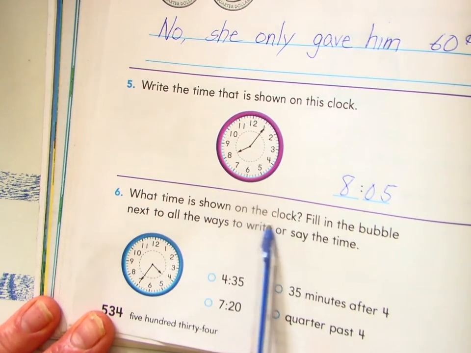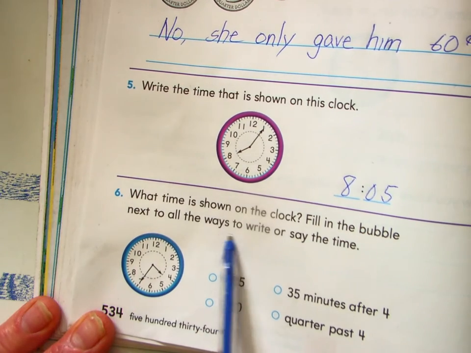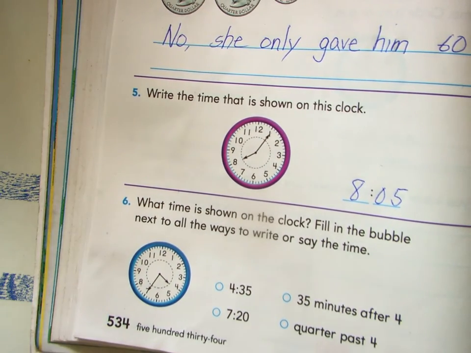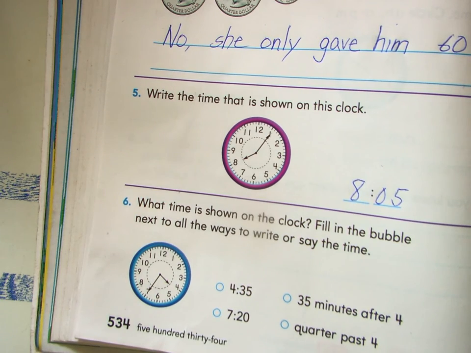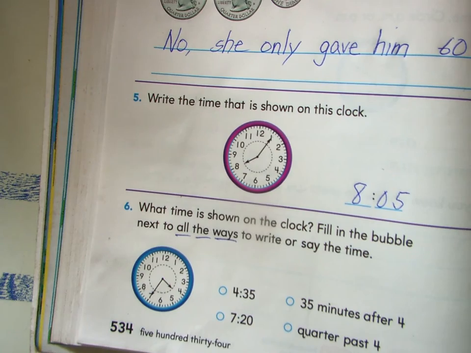What time is shown on the clock? Fill in the bubble next to all the ways to write or say the time. Okay, you can do that one by yourself too. But remember, it says all the ways. That means there might be more than one answer when they say that. And usually there is more than one when they say that.